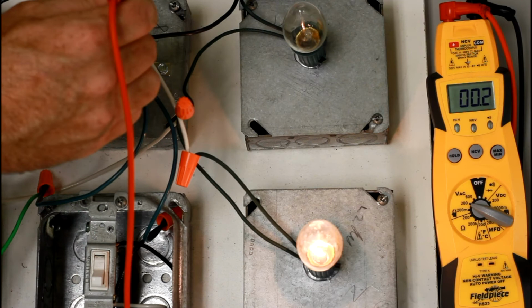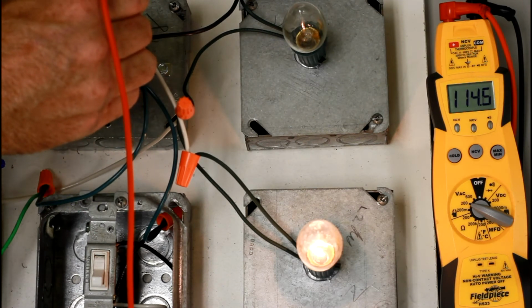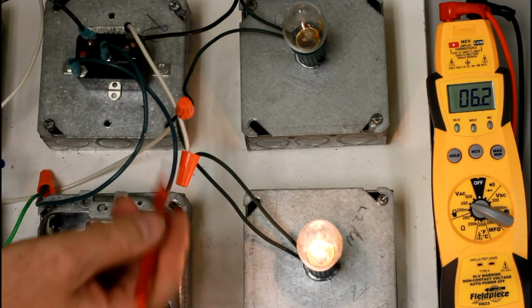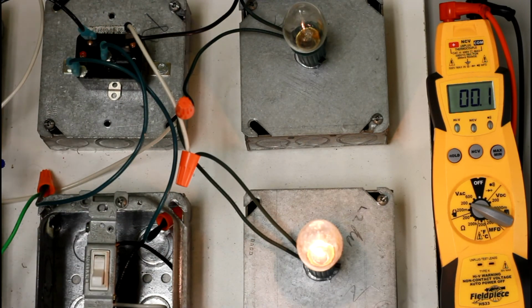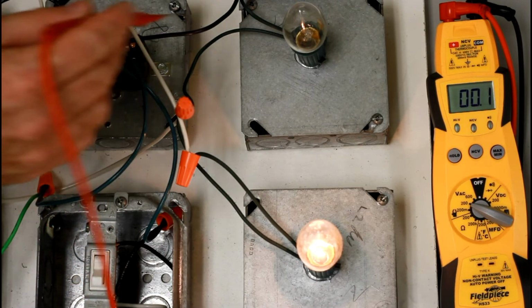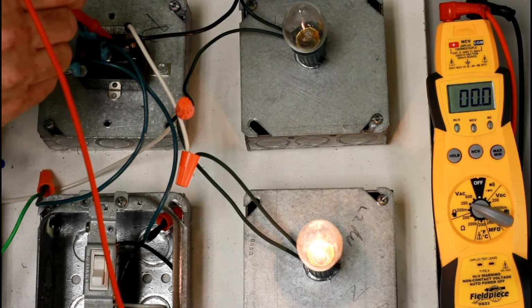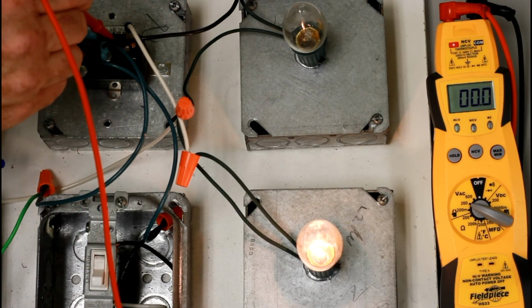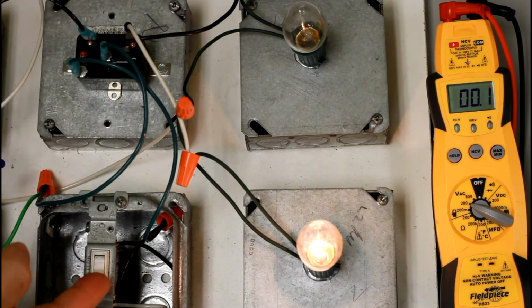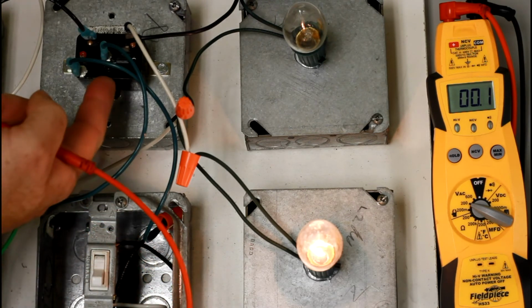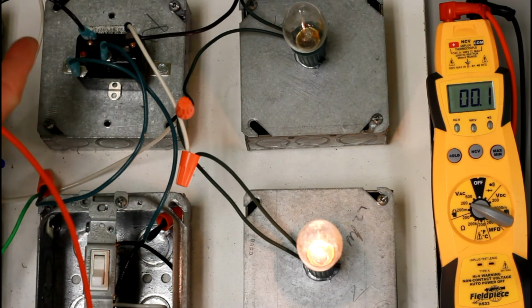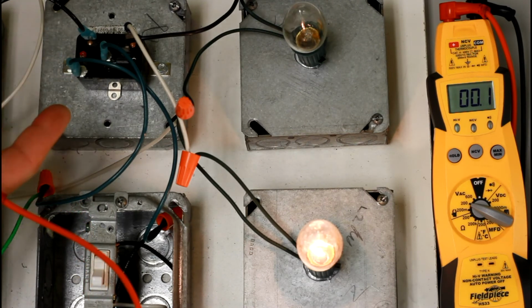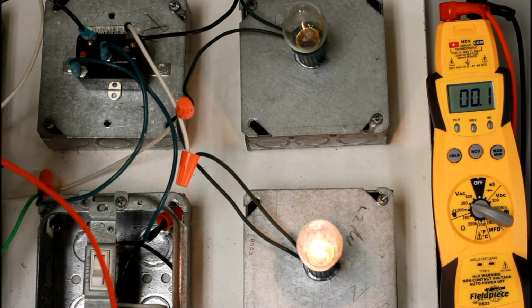We go over here and we're getting our 114.6 coming out, and that's what goes to the lamp to make it light up. If we look at the normally open contact, you'll see that we don't have any voltage coming out of that. Now when we flip on the switch, what's going to happen is the coil inside of there is going to make that contact close, and the normally closed one is going to open.